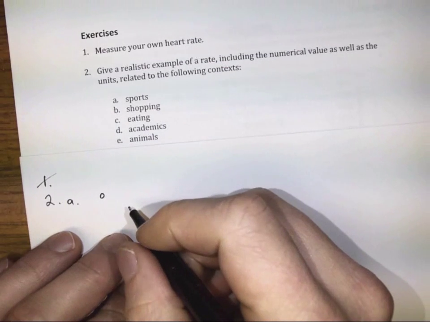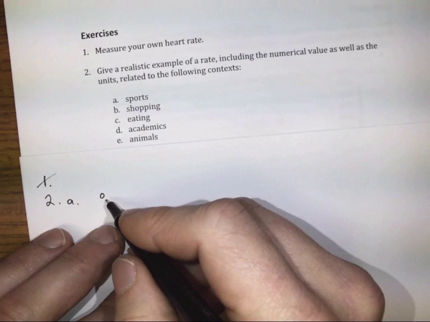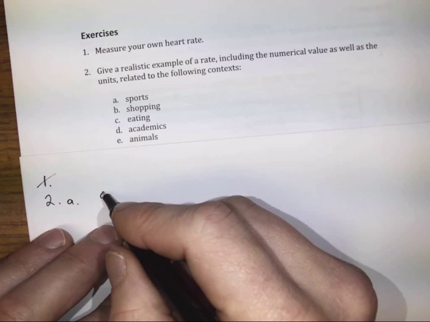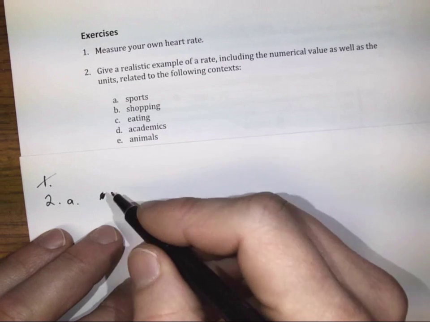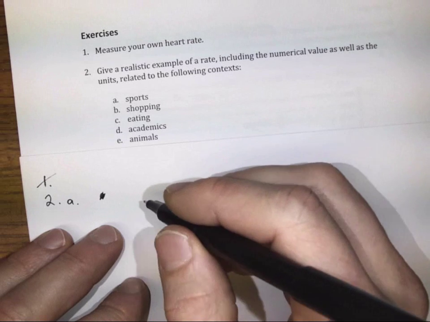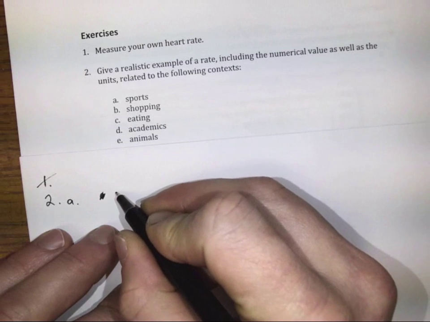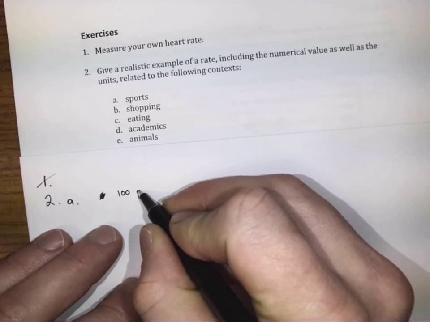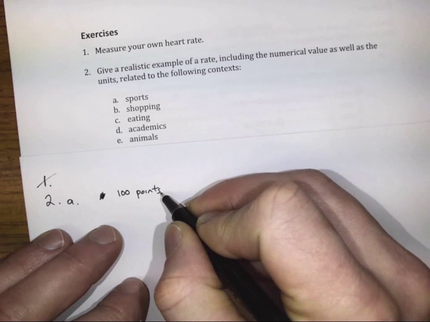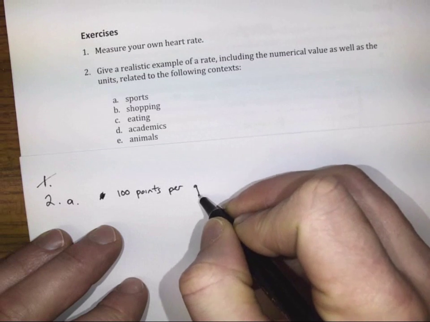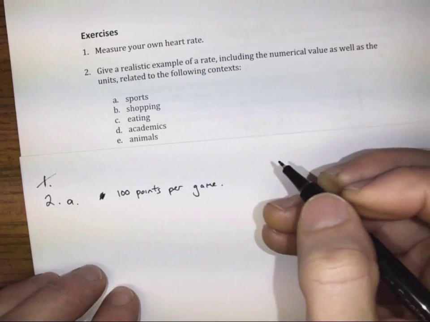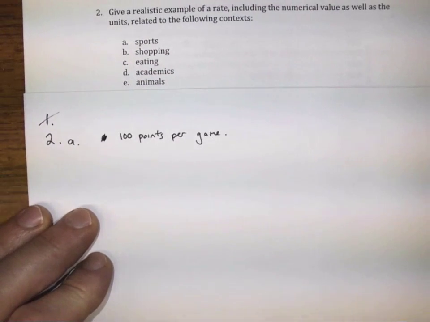Who's a good example? Man, I don't know very much about sports, to be honest. It's kind of embarrassing. So I'm going to choose the Knicks. Let's say they would score 100 points per game, for example.